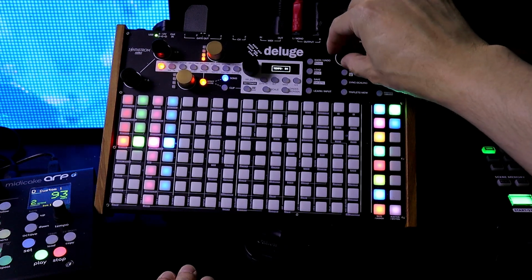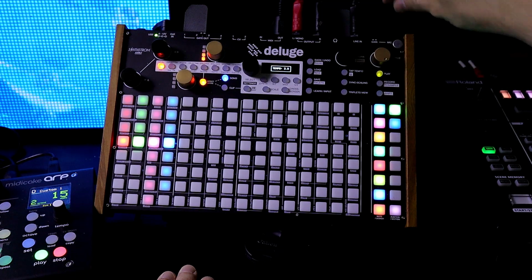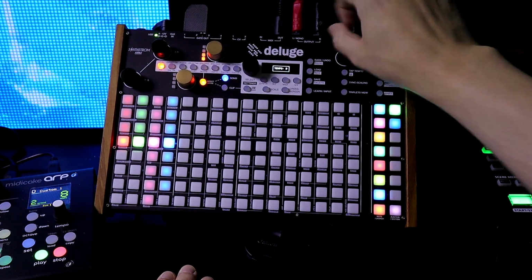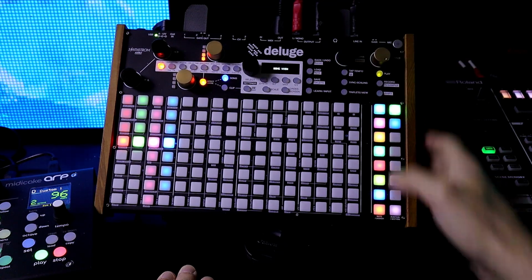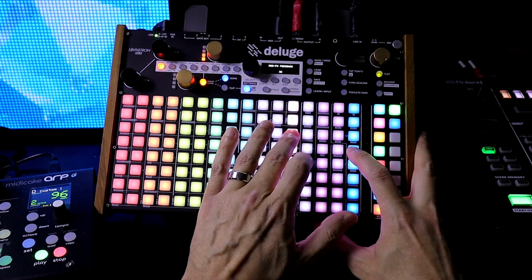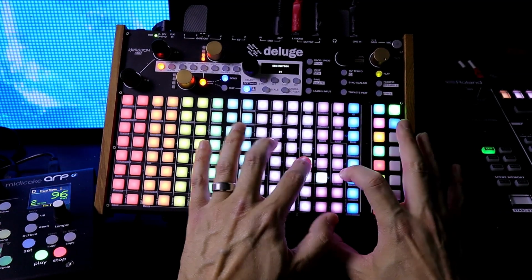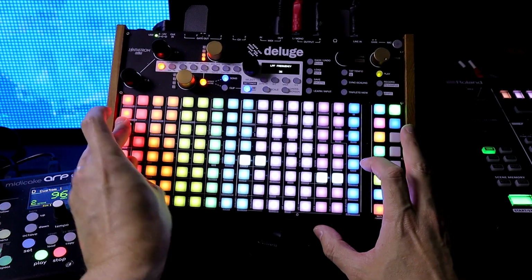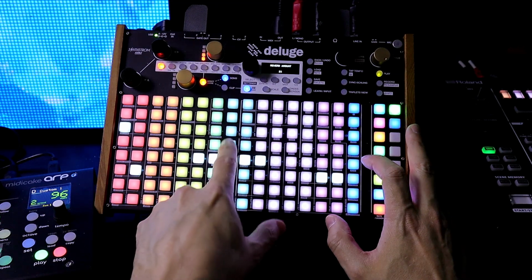Change the tempo. Form mode, play around with it. I can lock in effects.